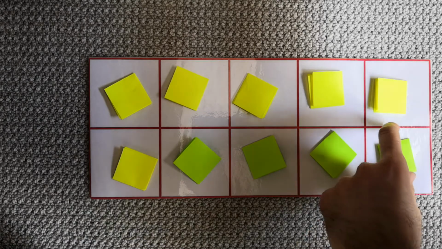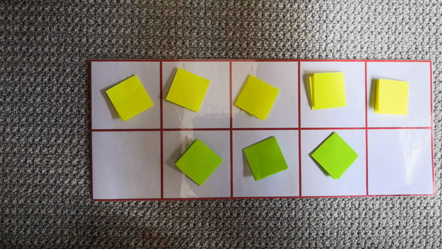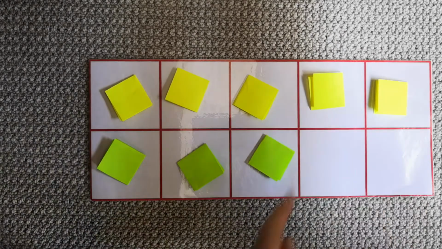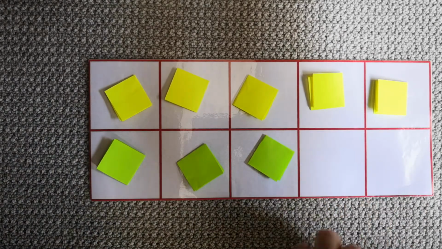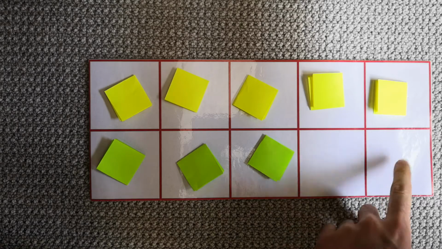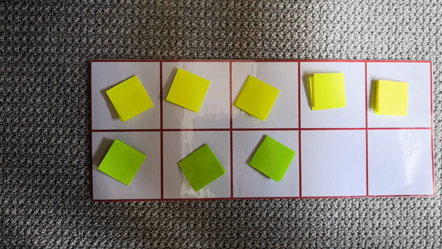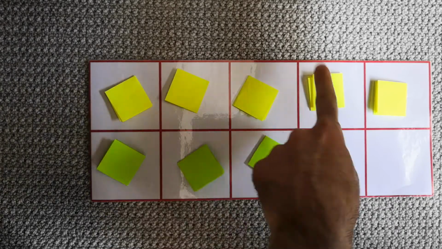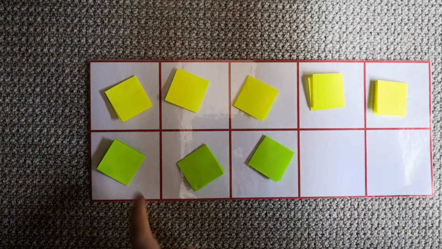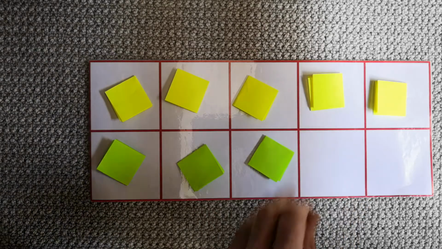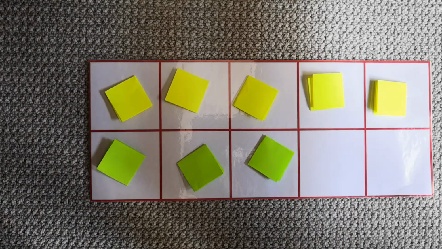Now you don't need to equal it to 10. You could equal it to anything up to 10. So here I can see that I have 2 missing. So I'm going to count backwards this time from 10. 9, 8. So I've got 8 here. So I've got 1, 2, 3, 4, 5 yellow squares, 1, 2, 3 green squares. So I can say that 5 plus 3 is equal to 8.